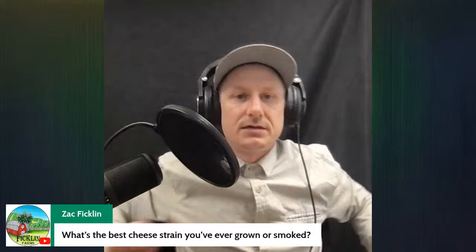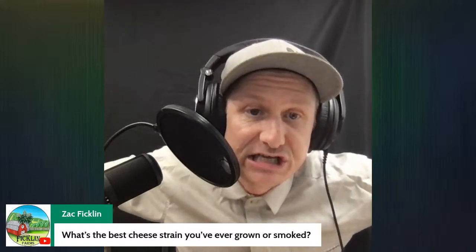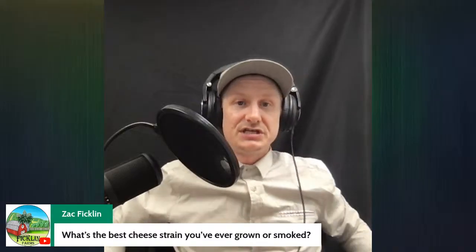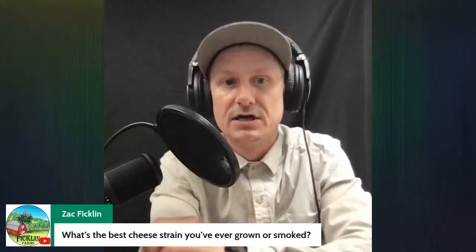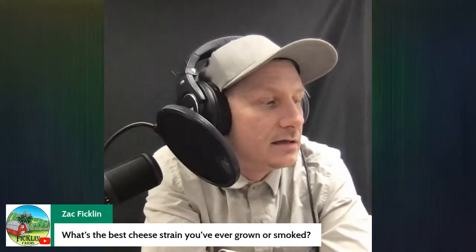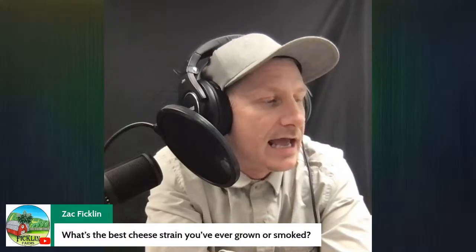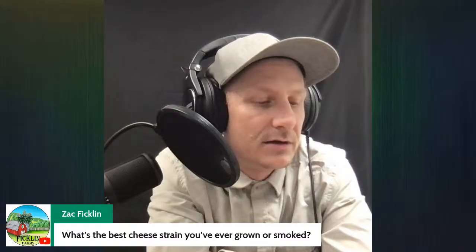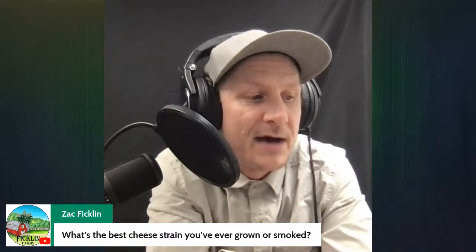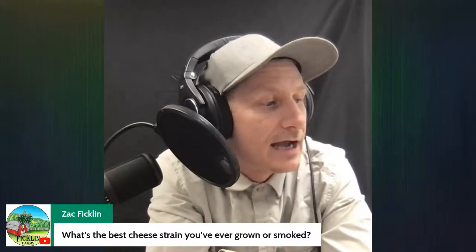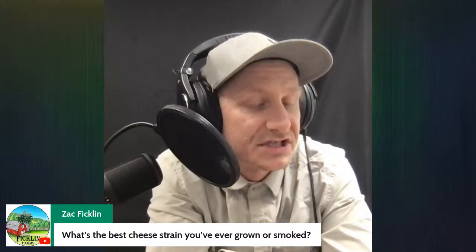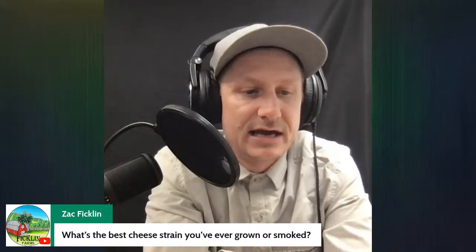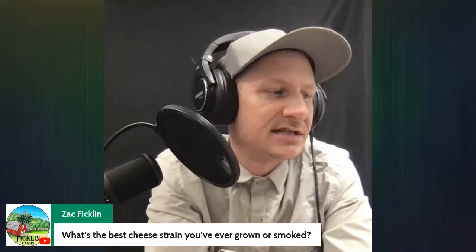What is the best cheese cultivar that I have ever grown or smoked? UK cheese. It's the only cheese that I've ever smoked. There is a variety that was, I think, either bred and selected by Maui Fire Farms out in Maui. It's called Sour Sop. And it is the cheesiest thing I have ever smoked, tasted.